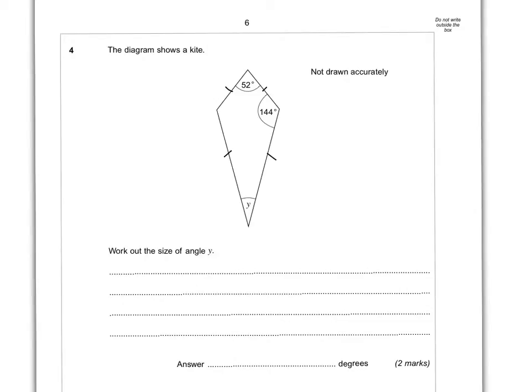I can straight away, without even thinking about this question, label on that this angle here must be 144 as well, because this angle and this angle are equal. The question is then asking me to work out the size of angle y. So I know that these four angles together must add up to 360. That's nothing specific about a kite, that's true for every quadrilateral. So I know that all those numbers add up.